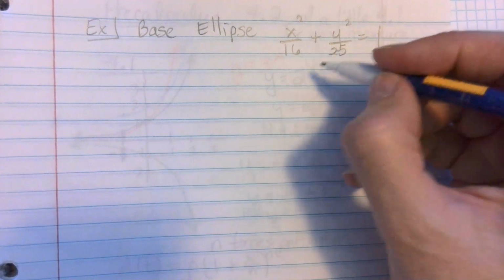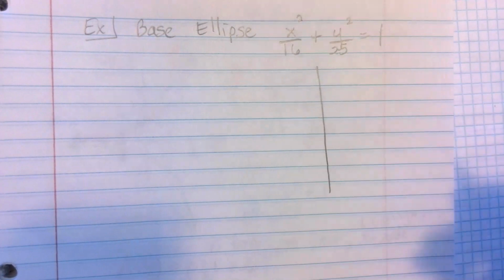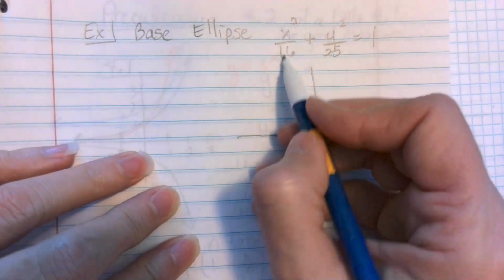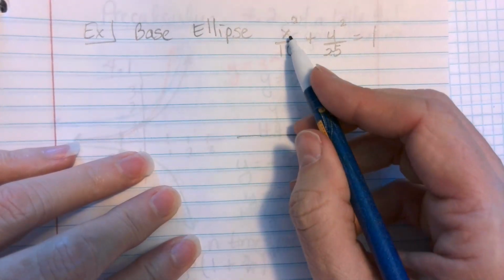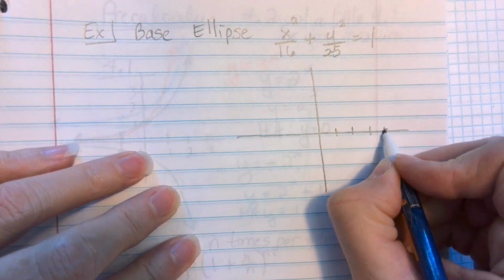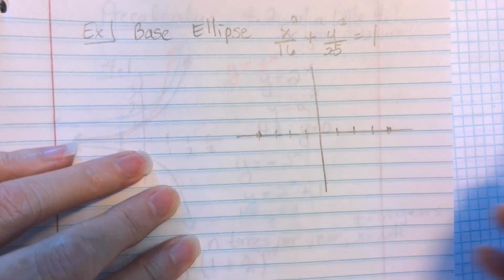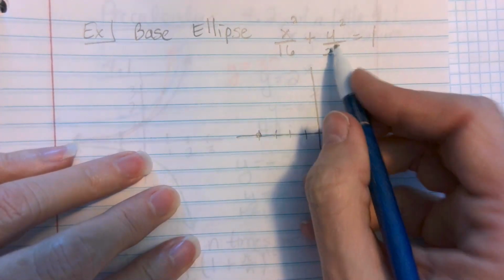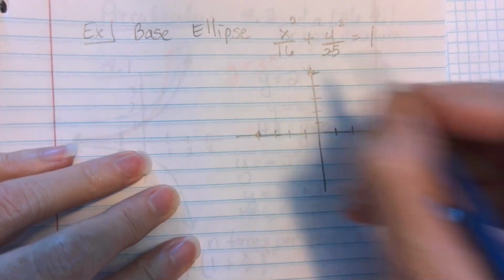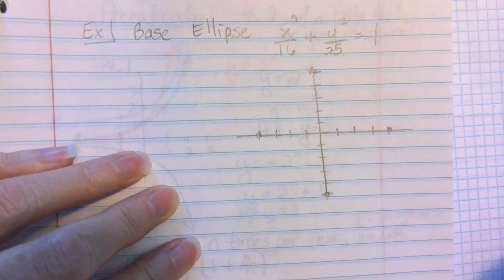All an ellipse does is, instead of making it a perfect circle, since the 16 is under the x, the square root of 16 is 4. 1, 2, 3, 4 to the right, 4 to the left, since it's the x. 5 squared is 25, so 1, 2, 3, 4, 5 up, 1, 2, 3, 4, 5 down.